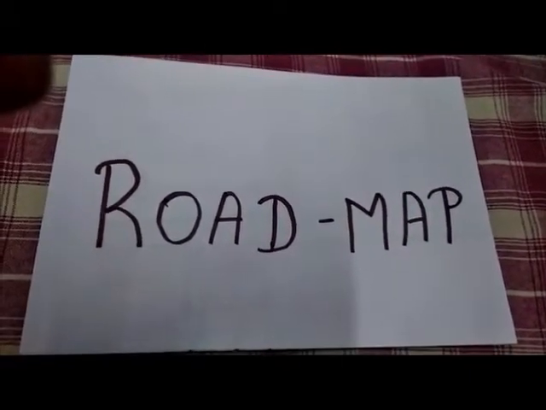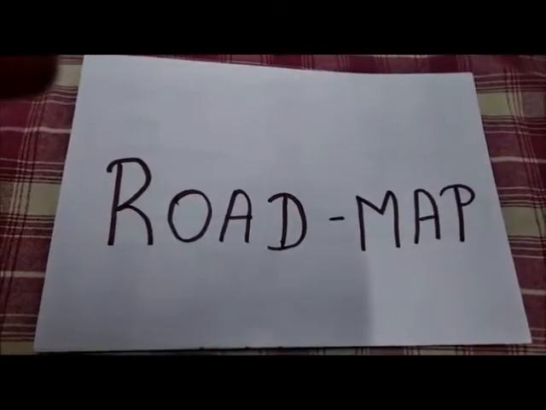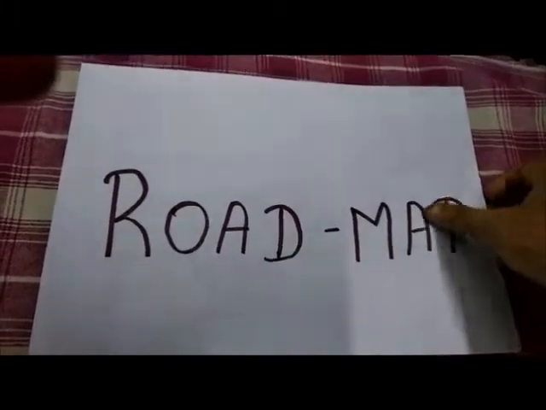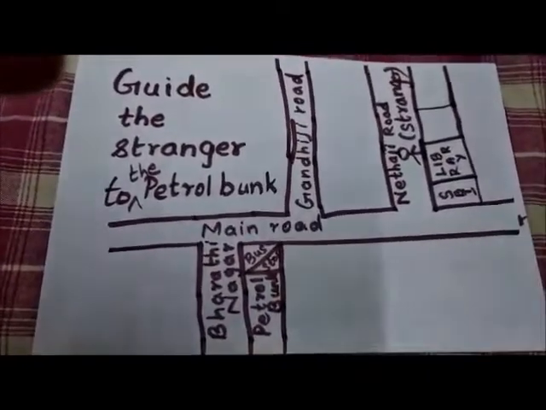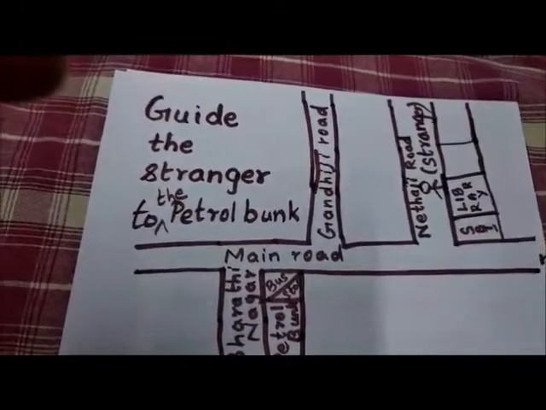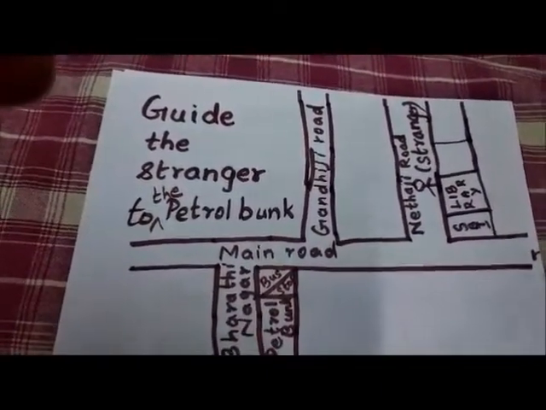Now today we are going to see about road maps, how to go about answering the questions on road maps. You will be well aware of this. For example, this is used in our day-to-day life when people come and ask you for the route to where they want to reach. Just like guiding them, you have to guide them.